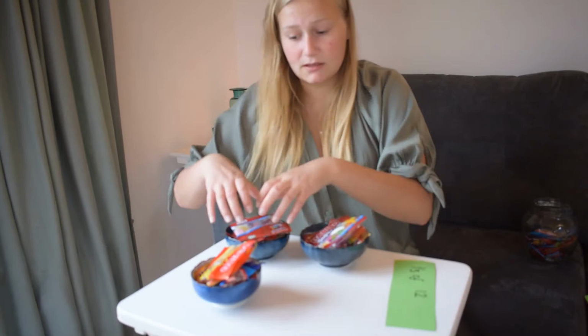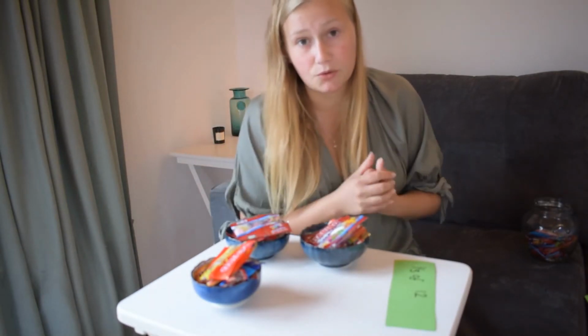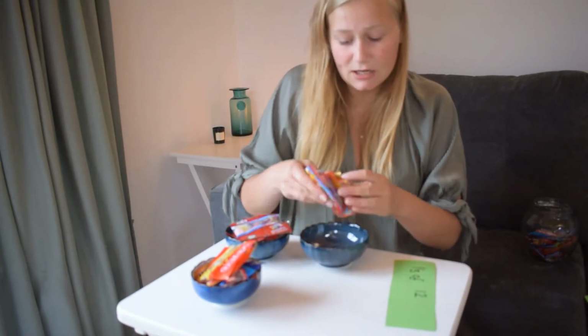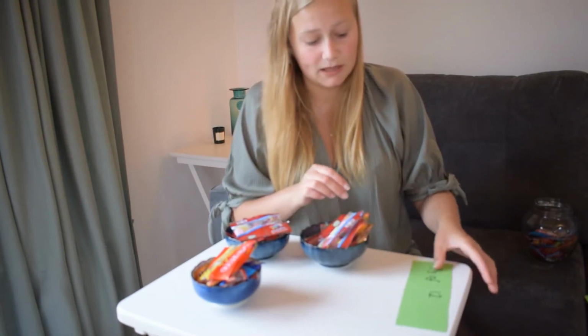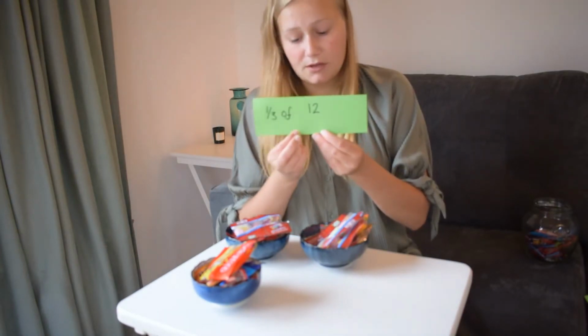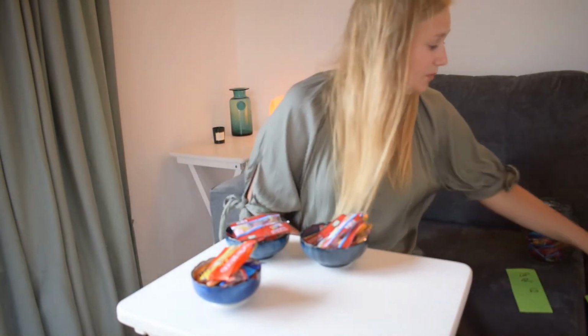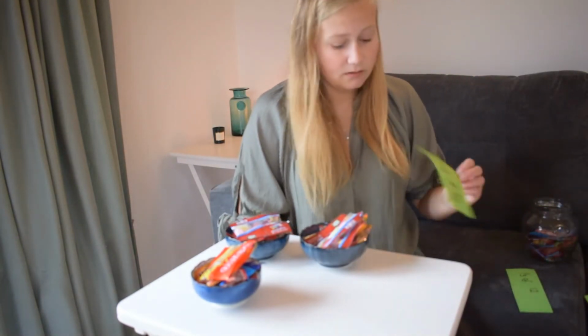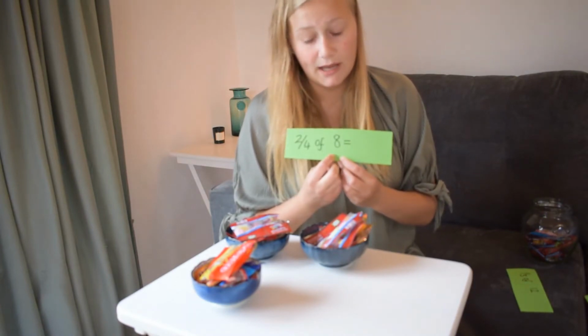Did you notice I kept going around in the same order, just like I do when I'm dividing, to make sure it's fair, because you told me last week that fractions need to have parts that are exactly the same. All the parts of the fraction need to be equal, so I followed that rule. I've shared them out, and in each bowl I've got 1, 2, 3, 4 packets of sweets. So 1/3 of 12 equals 4, and I've got exactly the same in each bowl.